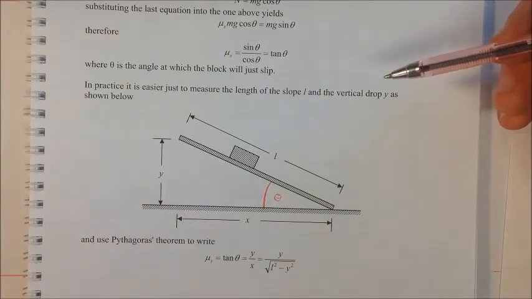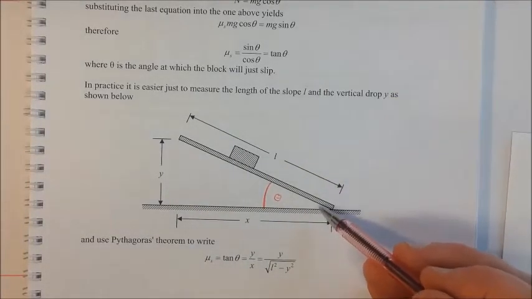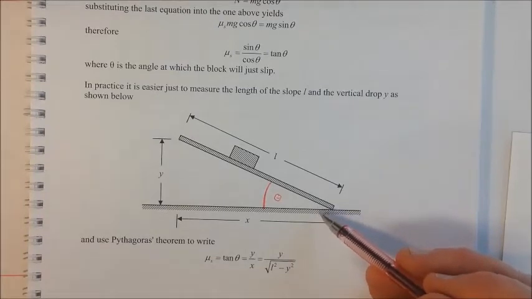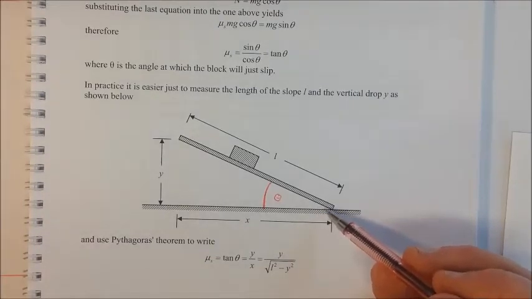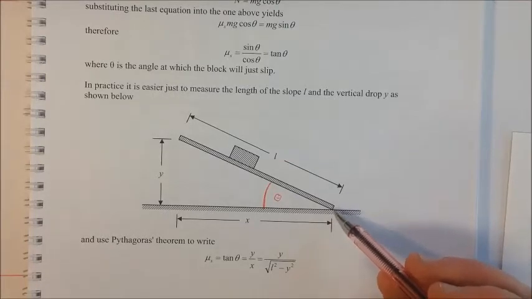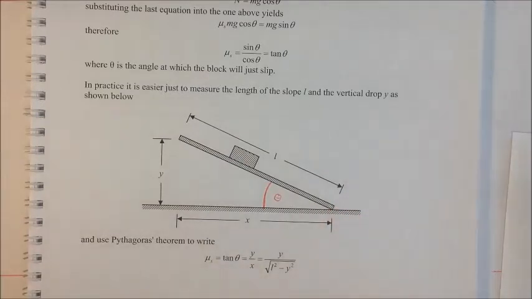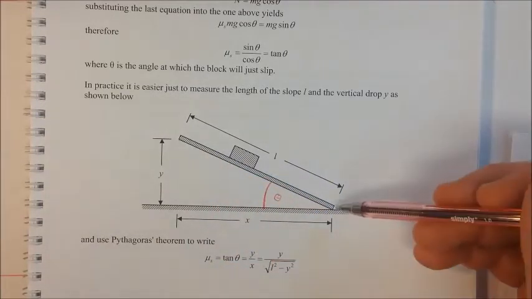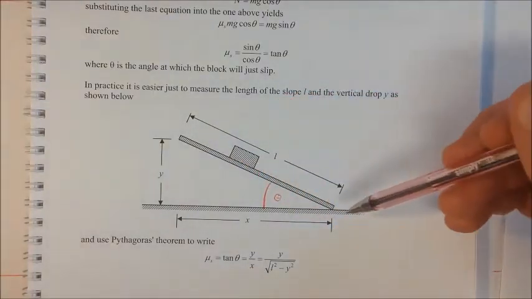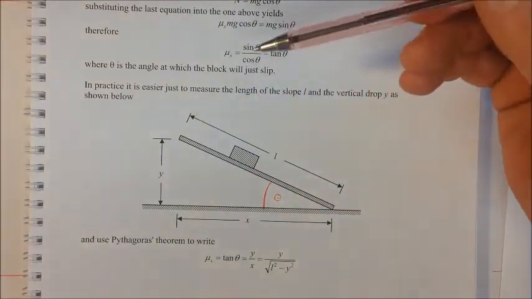Now you might think, why not use a protractor? Well, it's rather difficult to measure small angles down here with a small protractor. We get a little bit more precision if we use a metre rule and measure the length of that piece of timber to the nearest millimetre, so that'll be a measurement to within 1 part in 1,000 or better, because that plank is a bit over a metre long.